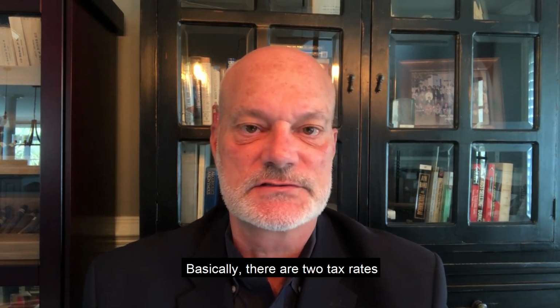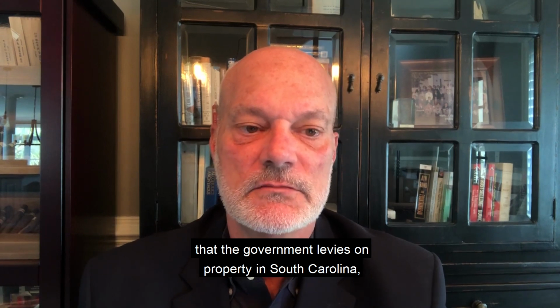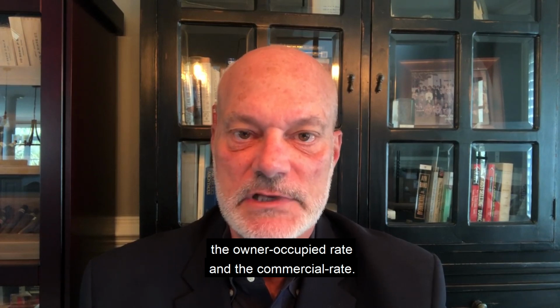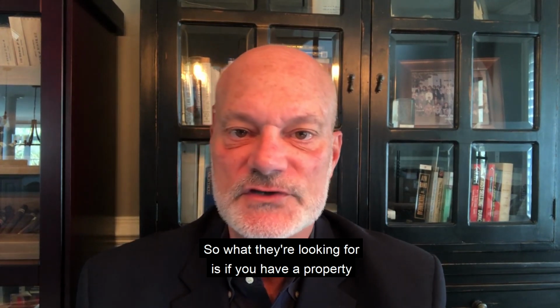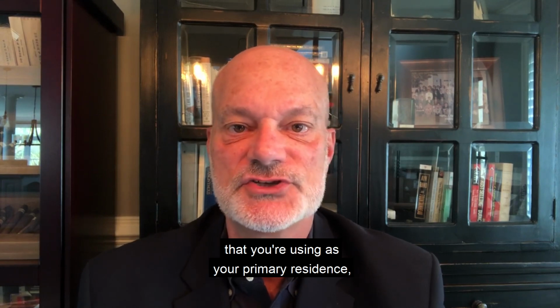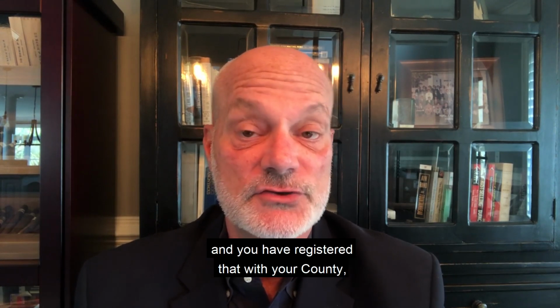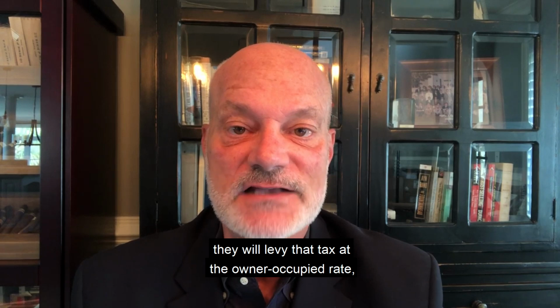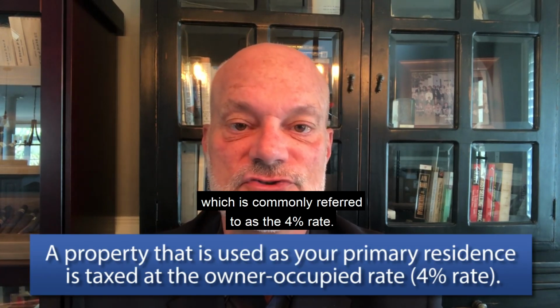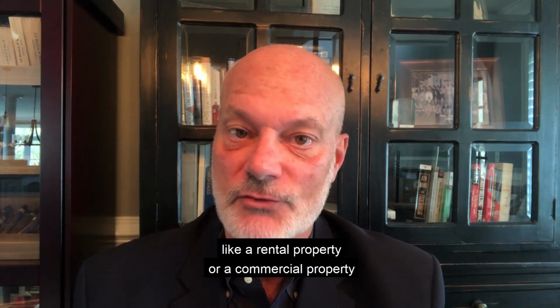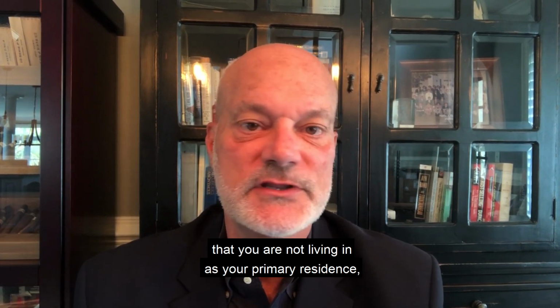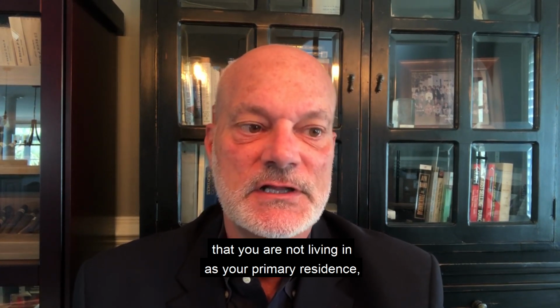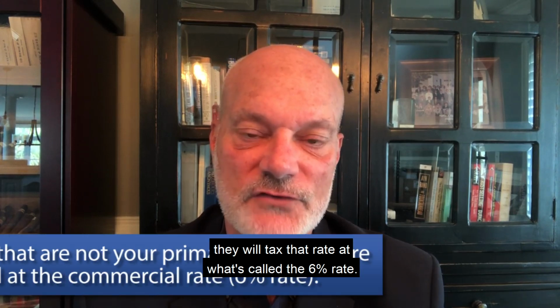Basically, there are two tax rates that the government levies on property in South Carolina: the owner-occupied rate and the commercial rate. If you have a property that you're using as your primary residence, and you have registered that with your county, they will levy that tax at the owner-occupied rate, which is commonly referred to as the 4% rate. And if there is a property like a rental property or a commercial property that you are not living in as your primary residence, they will tax that at what's called the 6% rate.